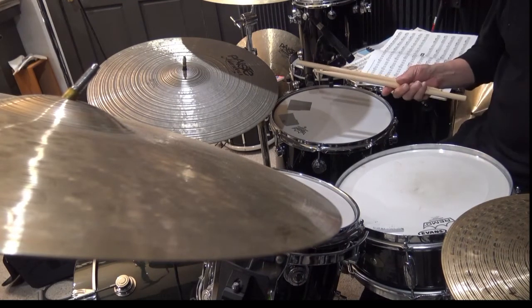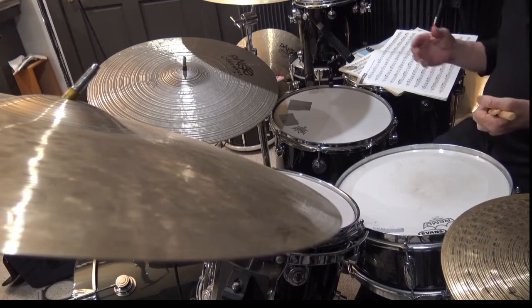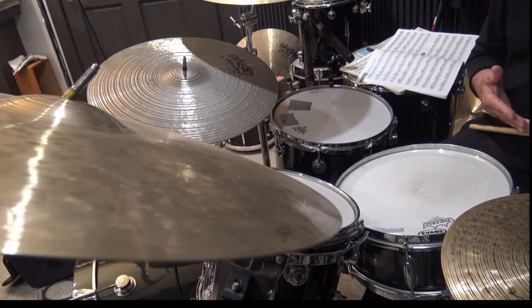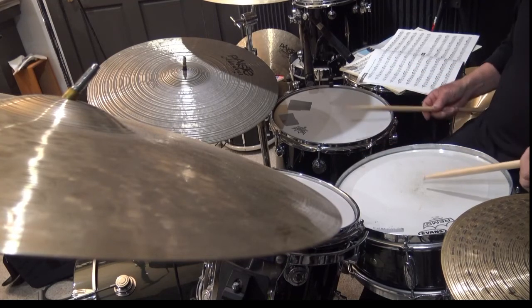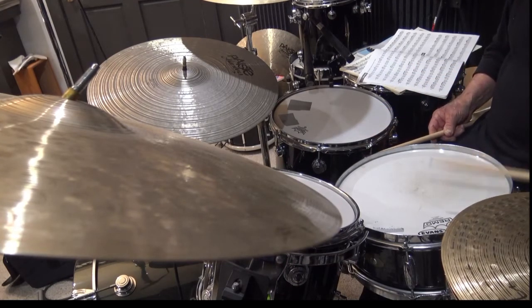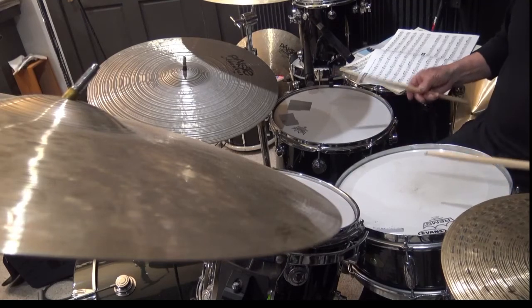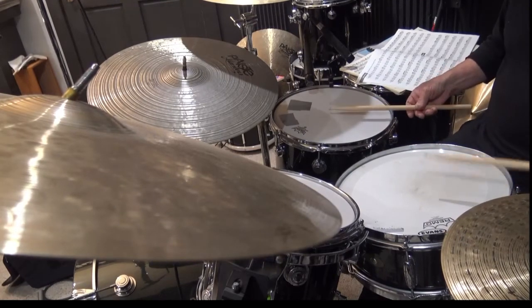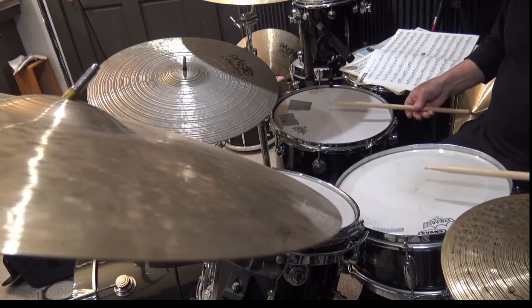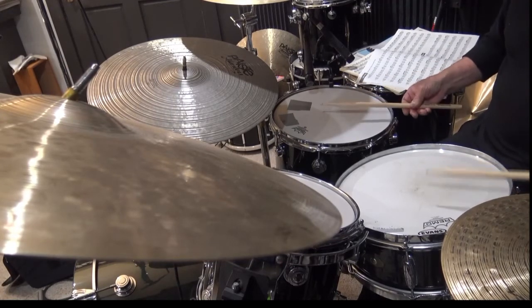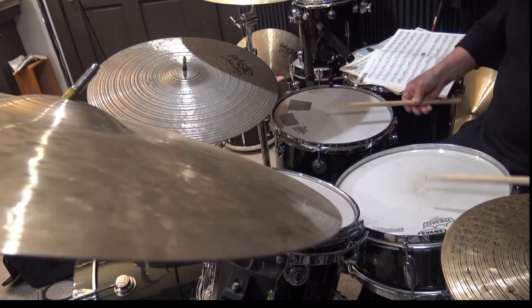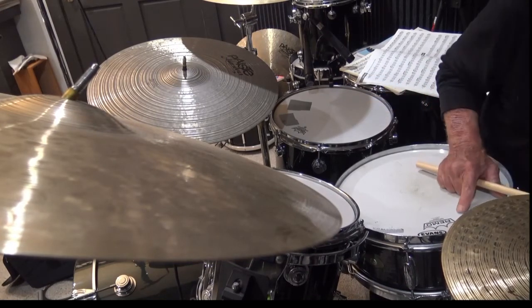Anyway, I'm going to play page 10 with my right hand on the floor tom-tom against the 8th note triplet. Do we all see that?